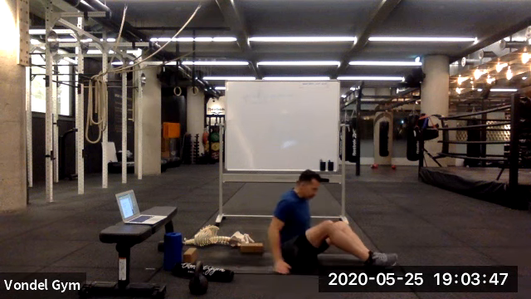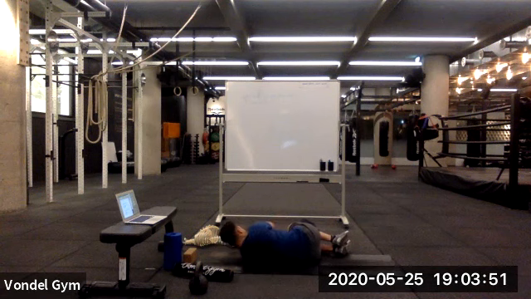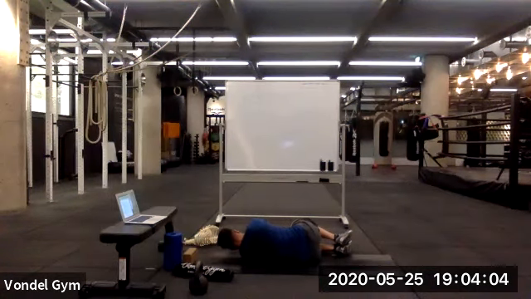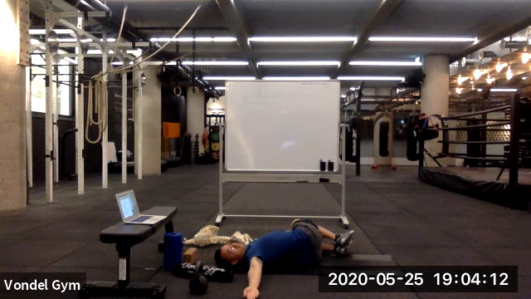Keep moving side to side. You probably notice that you have much more rotation on one side than the other. Don't forget to breathe while you're doing this.